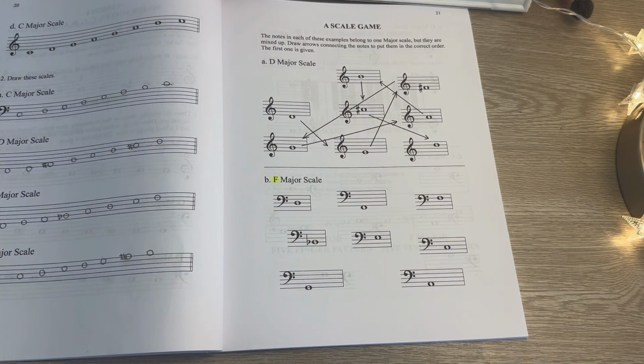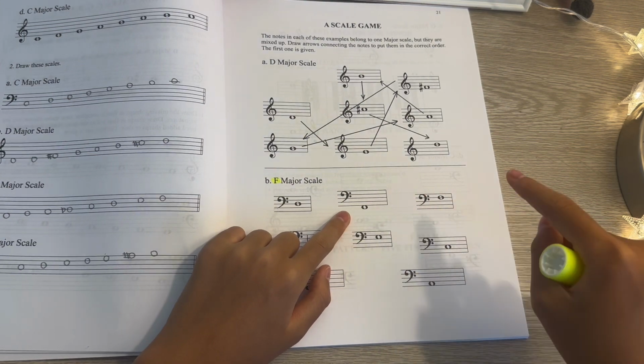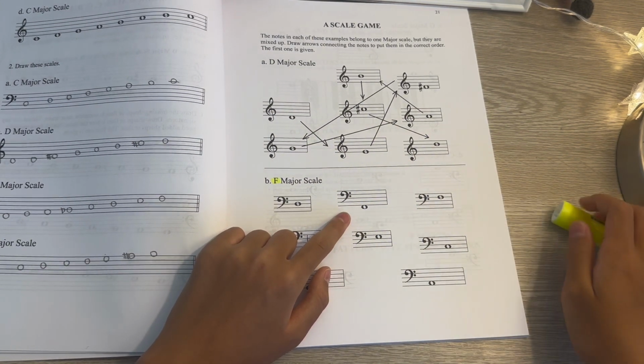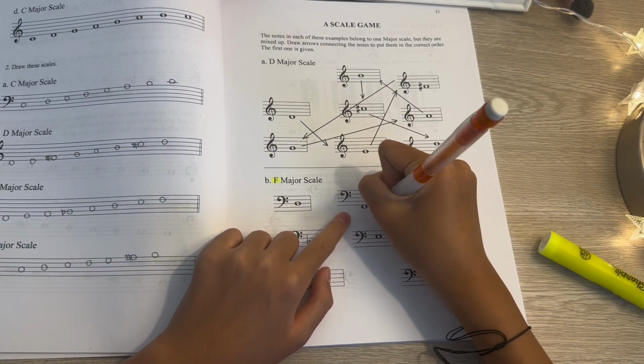Well, technically there's two Fs. So which one do we start on? Since it is an ascending scale, which goes upwards, we're going to start on the lower F, right? So this is our lower F. This is not our lower F, that's our high F. So we're going to start on this lower F here, and we're going to just label it 1.